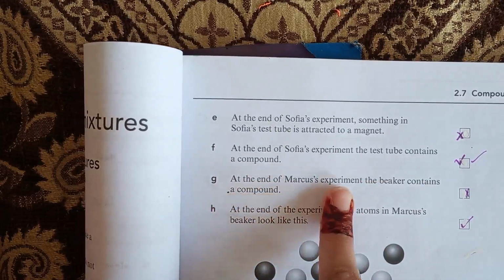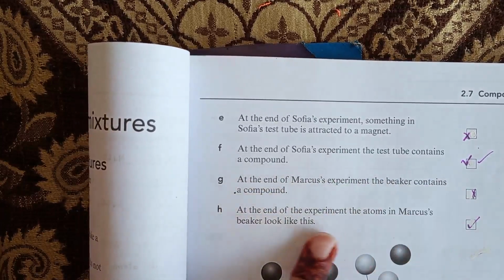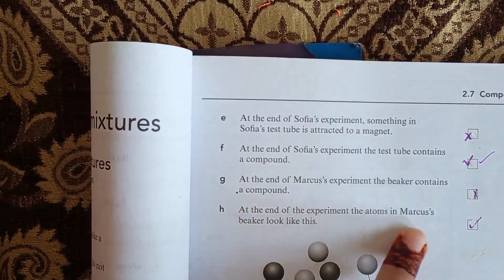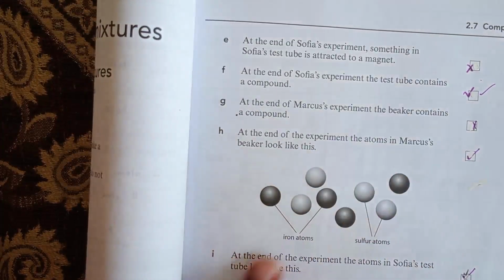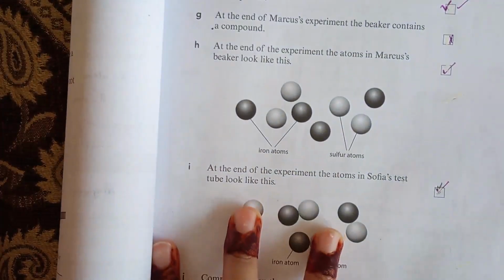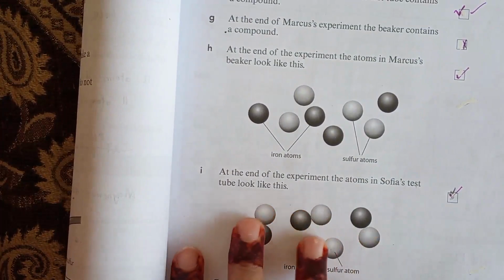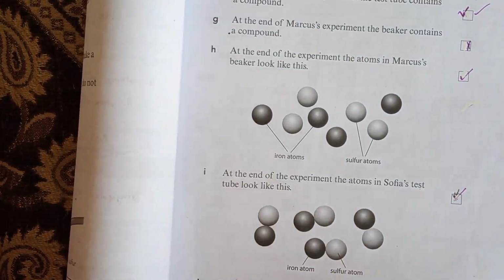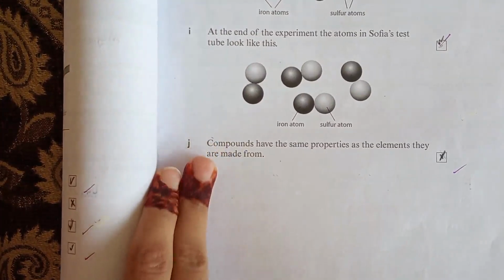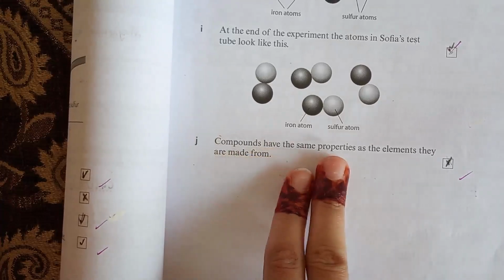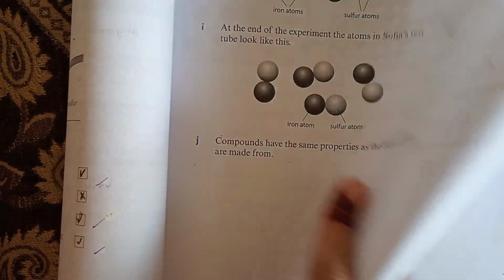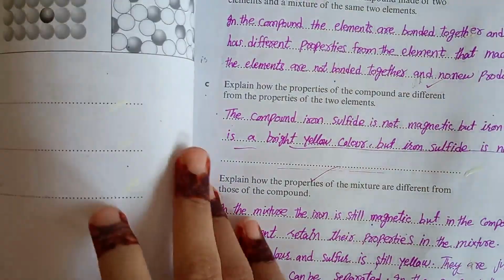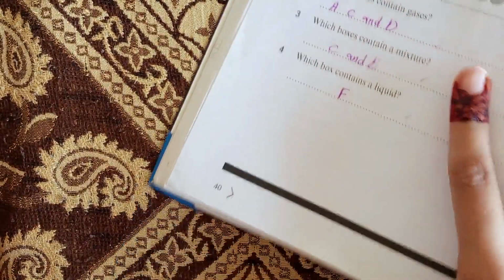At the end of Marcus's experiment, the beaker contains a compound, false. At the end of the experiment, the atoms in Marcus's beaker look like this, true. The atoms in Sophia's test tube look like this, true. And the last: compounds have the same properties as the elements they are made up of, false. Now coming towards the next page, page number 40.